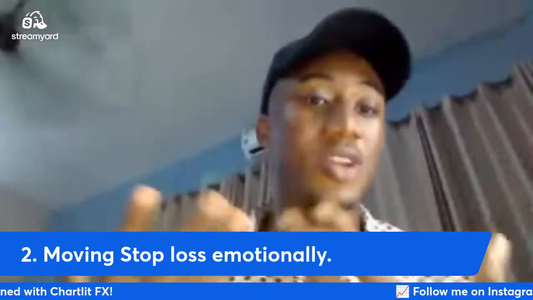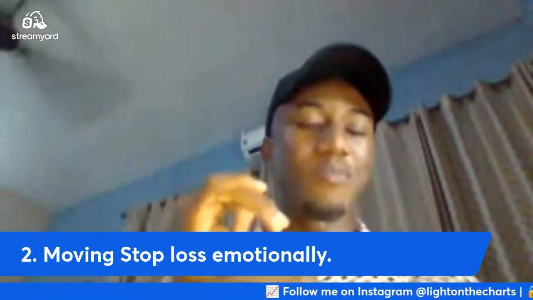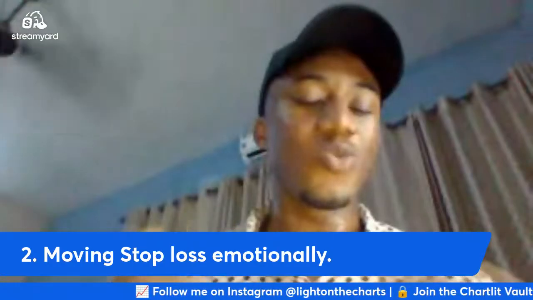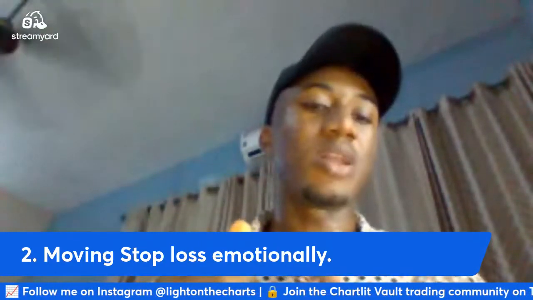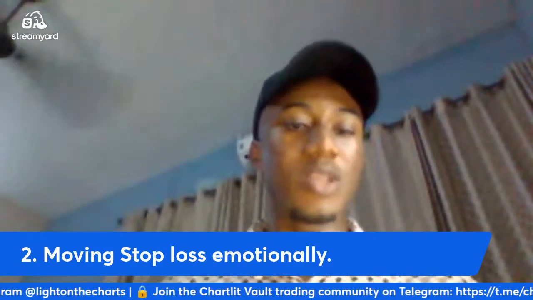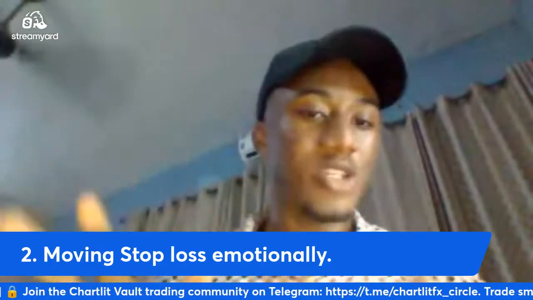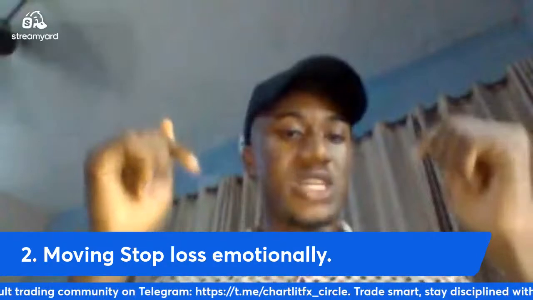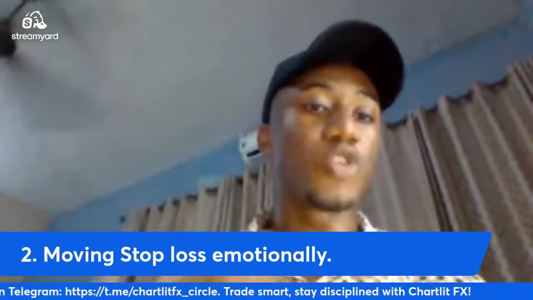For example, you're in a buy trade, and you set your stop loss just below, let's say, a zone. Now you see the price approaching that zone. What do you do? A beginner trader will be like, okay, before I hit my stop loss, let me expand it, and then you take it further down again, instead of the initial price they intended. At the end of the day, price will just hit it and they'll lose more money because they moved their stop loss emotionally.